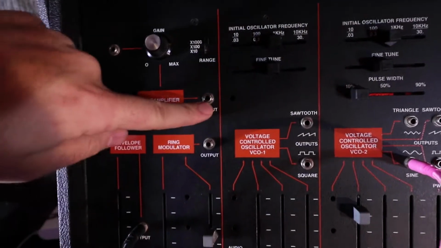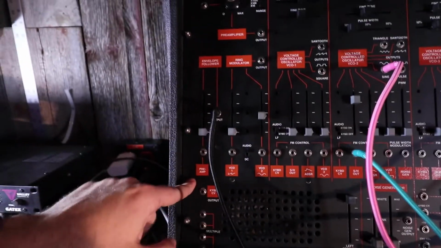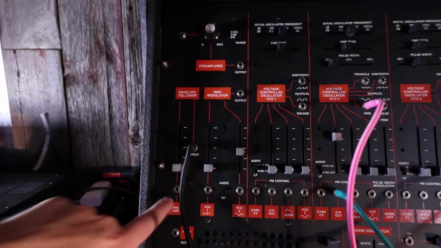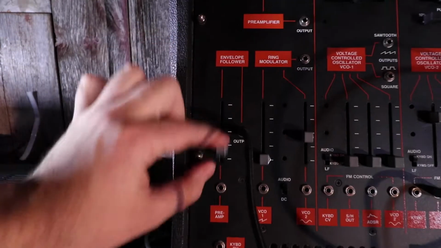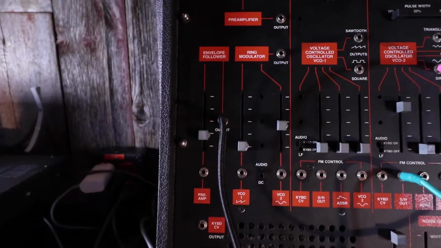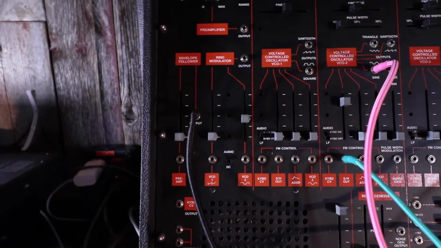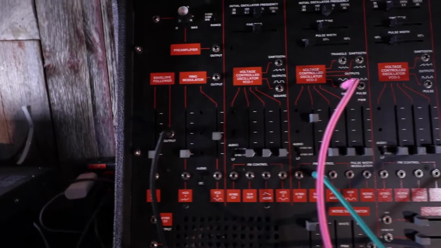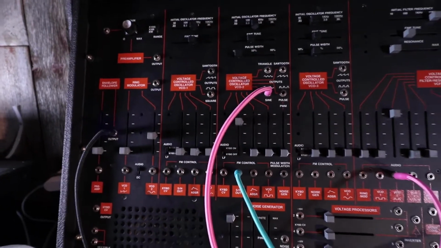Now this output is normaled to the preamp output here on the envelope follower. So that means that anything plugged into the preamplifier, unless you plug something in here and break that patch, is automatically going to be coming into the envelope follower. Now what the envelope follower does is it uses the level of the incoming audio to generate a control voltage, which you can use to control something else on the synth. So there's a few ways that could be used.